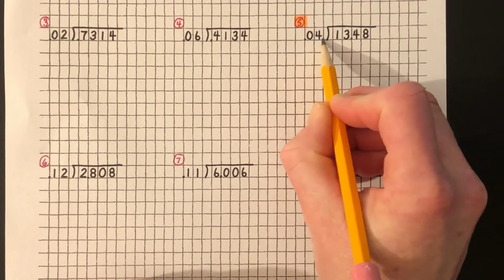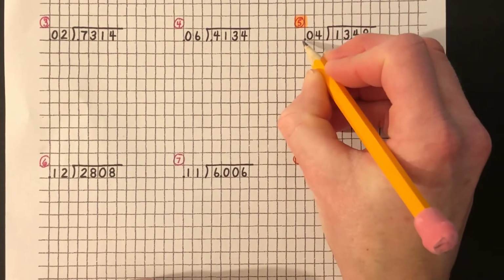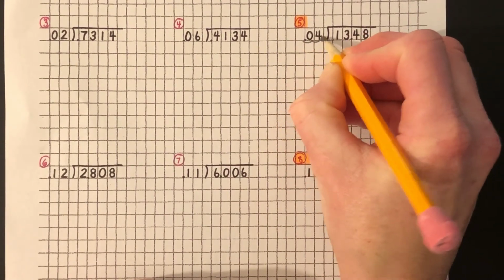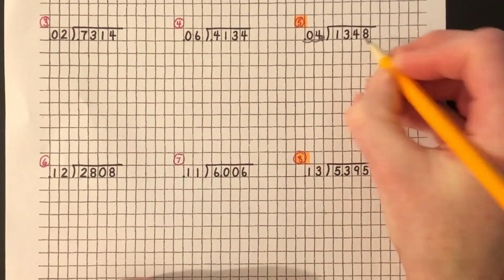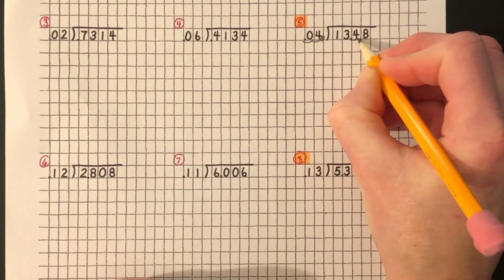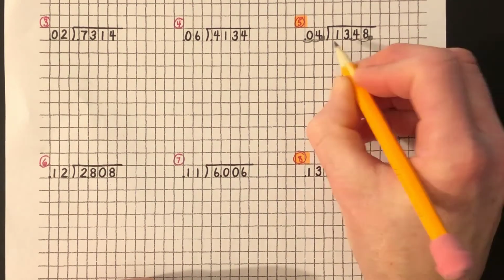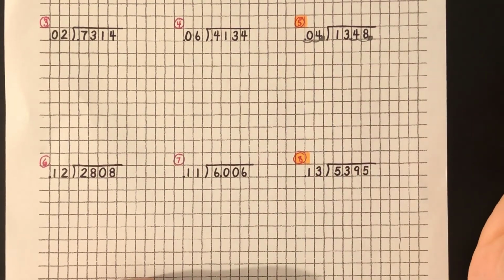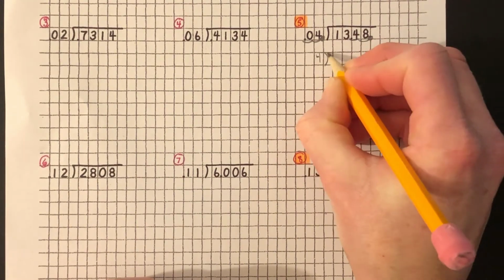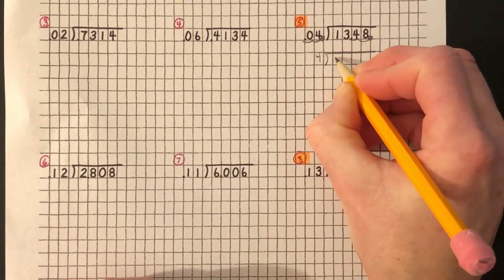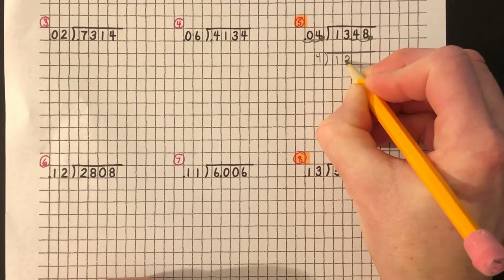To make this into a whole number, 4 hundredths, you move it 2 places, 1, 2. And if you move that one 2 places, you move that one 2 places, 1, 2. Once again, you end up with 2 whole numbers. I'm going to rewrite this. I end up with 4 into 1,348.